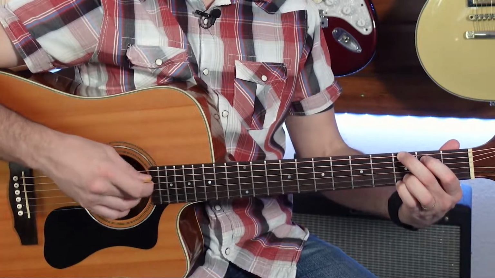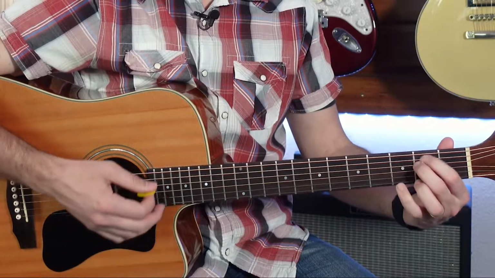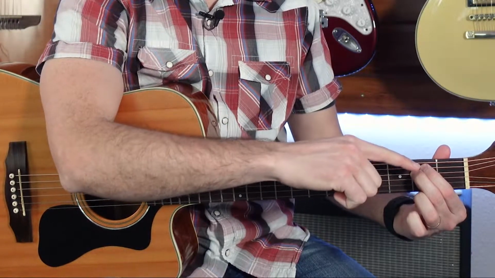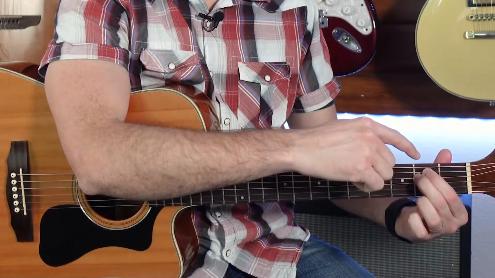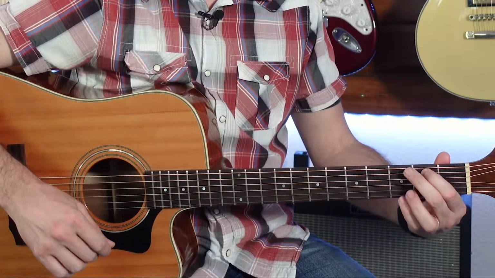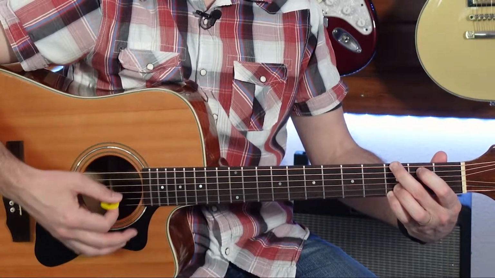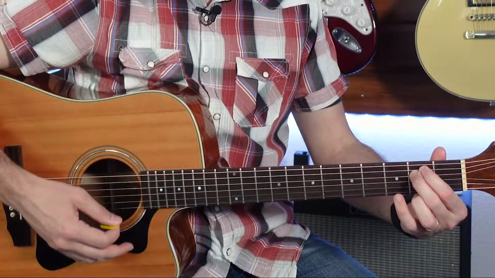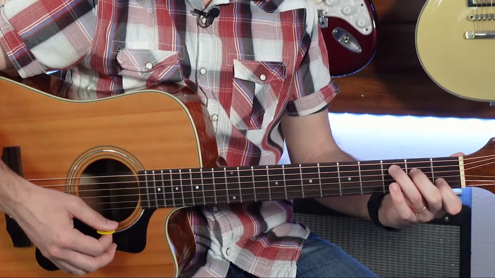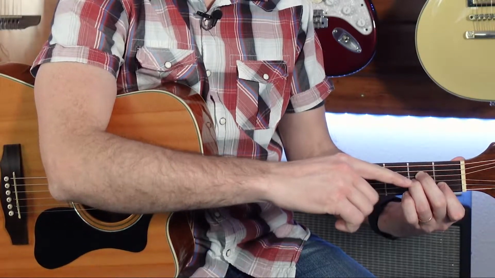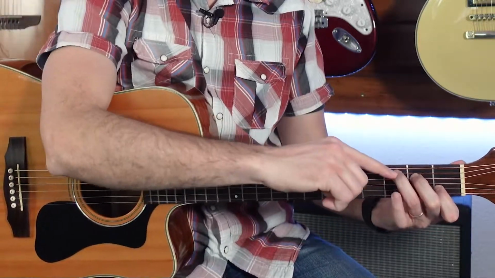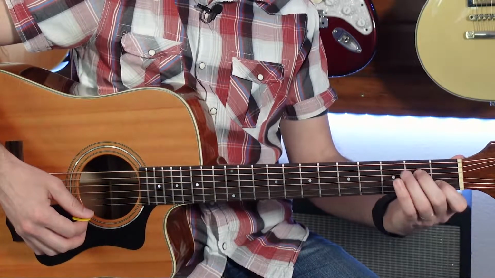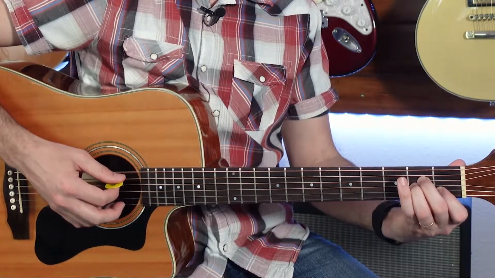When you're moving from G major to E minor or C major to A minor, pay attention to your fingers. Make sure you notice that from G major to E minor, you do have one finger in common. My index is on the 2nd fret of the 5th string. You don't have to move. It's gonna make the transition between the 2 chords a lot easier. Same thing happens from C major to A minor. You're basically just moving your 3rd finger from the 5th string 3rd fret for C major, and you bring it down to the 3rd string 2nd fret for A minor.